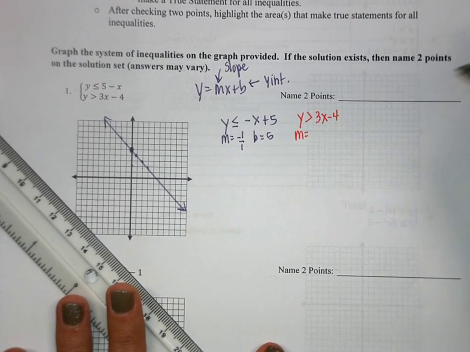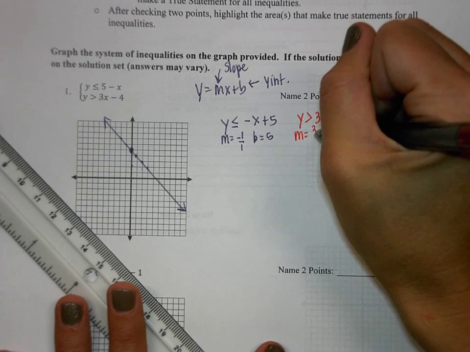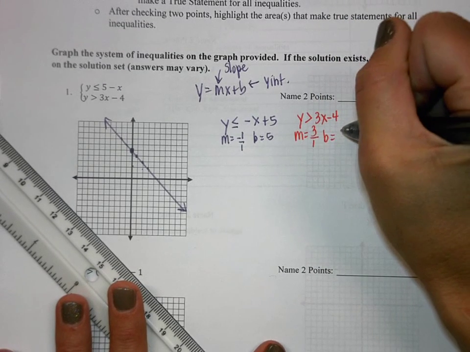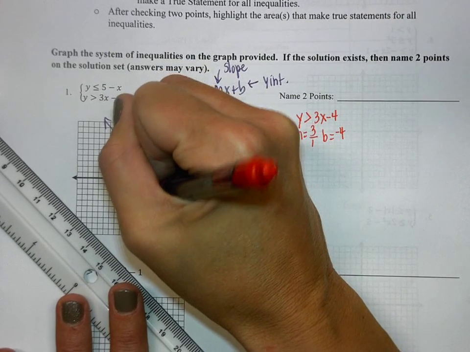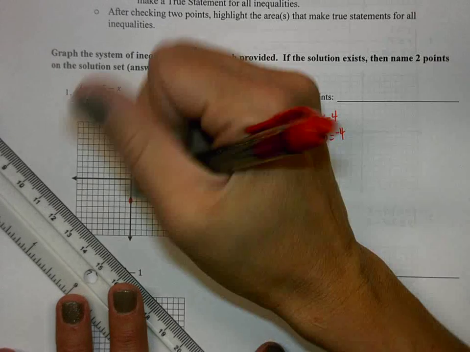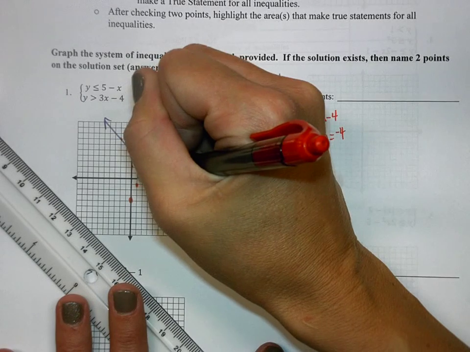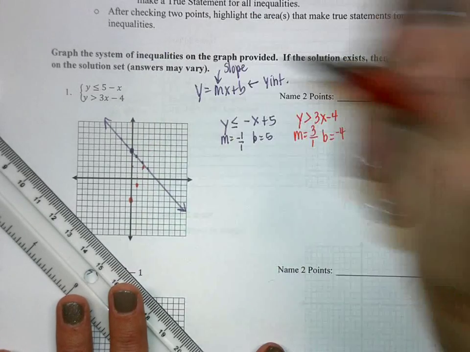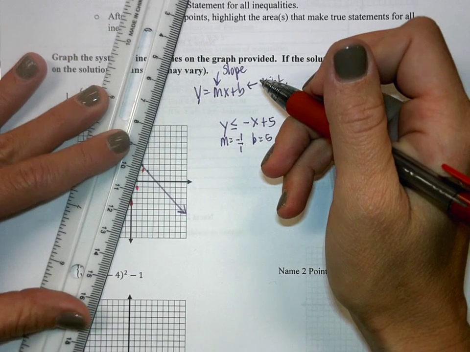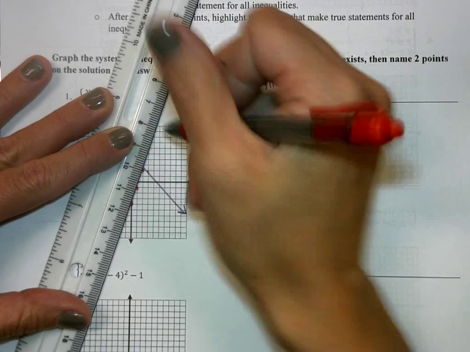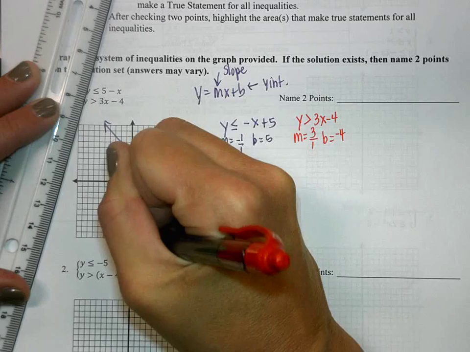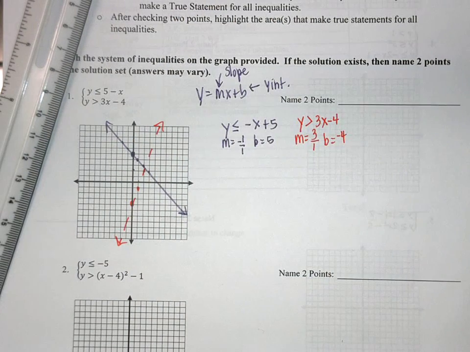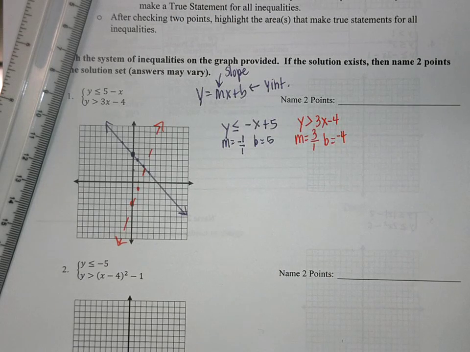My m on this one is 3 over 1, and my b is, good, negative 4. So I go down 1, 2, 3, 4, and then from there, I'm going up 1, 2, 3, right 1, up 1, 2, 3, right 1. And I'm going to go ahead and draw my line. Now, will this one be solid or dashed? Dashed. And I know this one is dashed because, very good, there is no equal to sign. Sometimes I forget, and if you're using a pencil on your homework, you just go through and erase to make it dashed, or you can color it heavier.